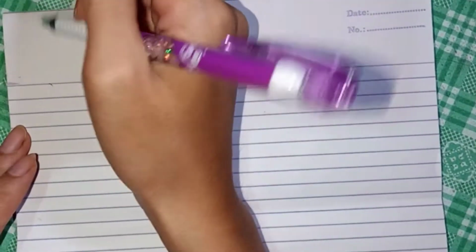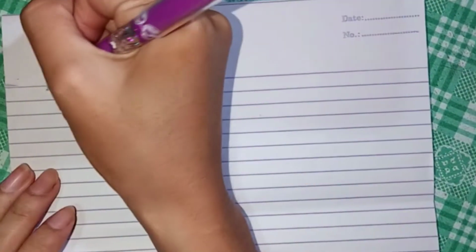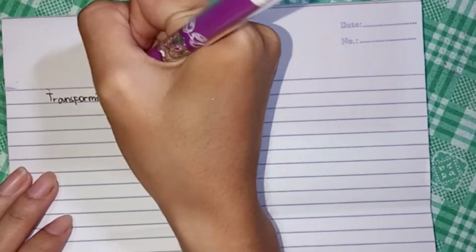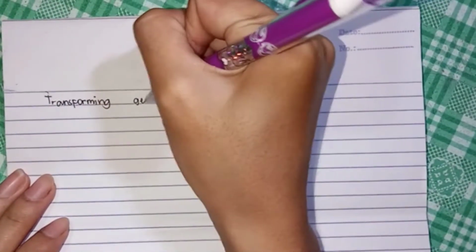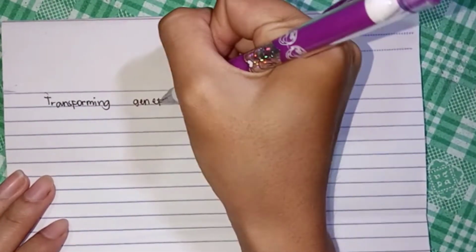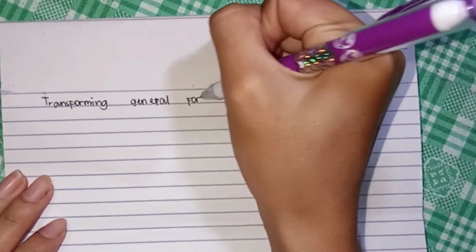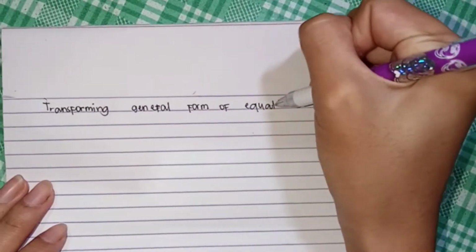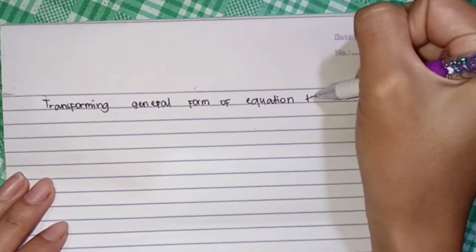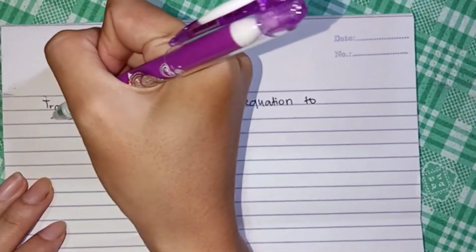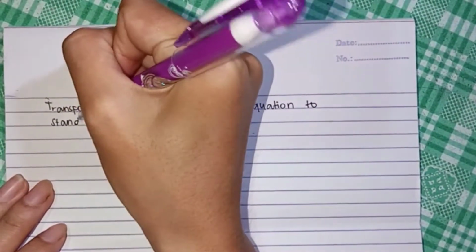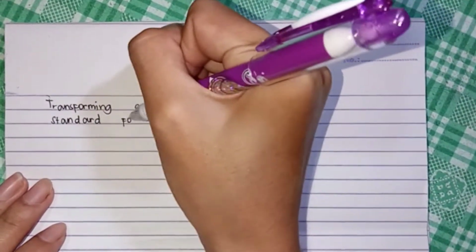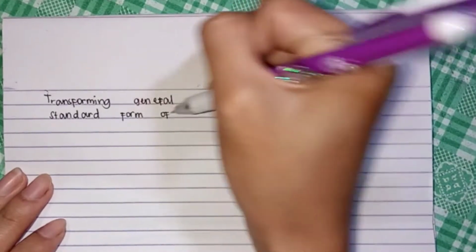Okay, so let's start transforming a general form of equation to standard form of the parabola.